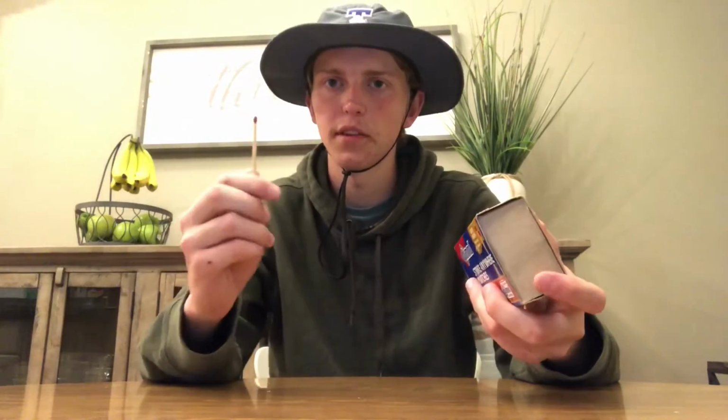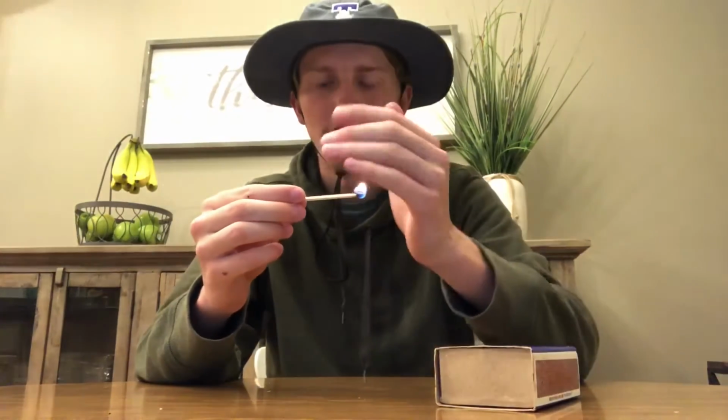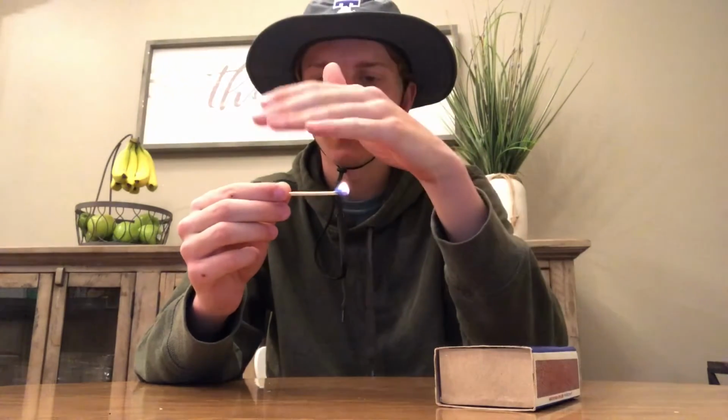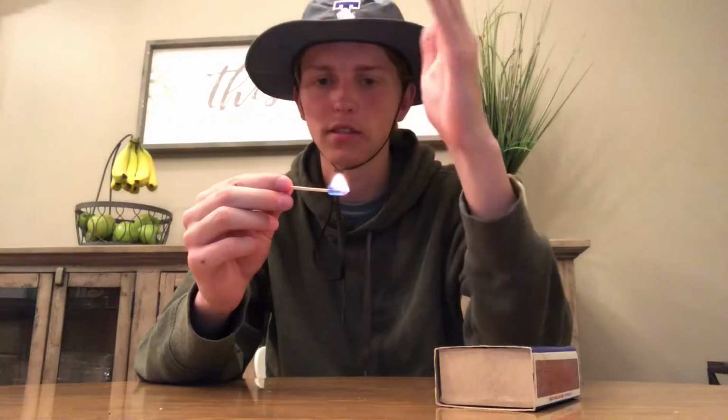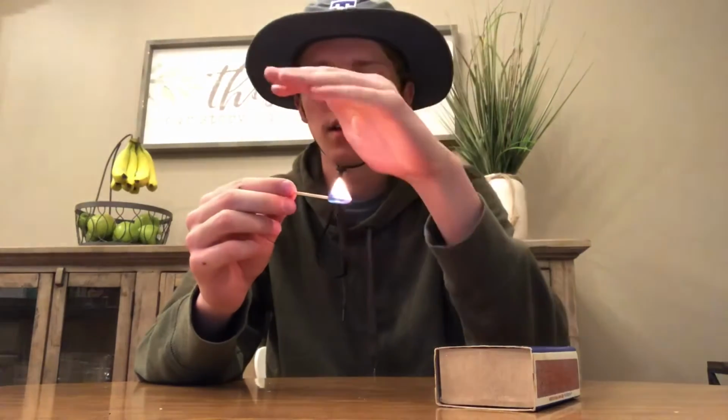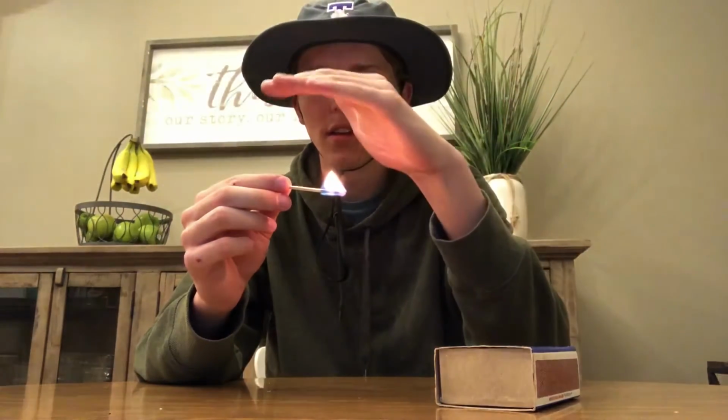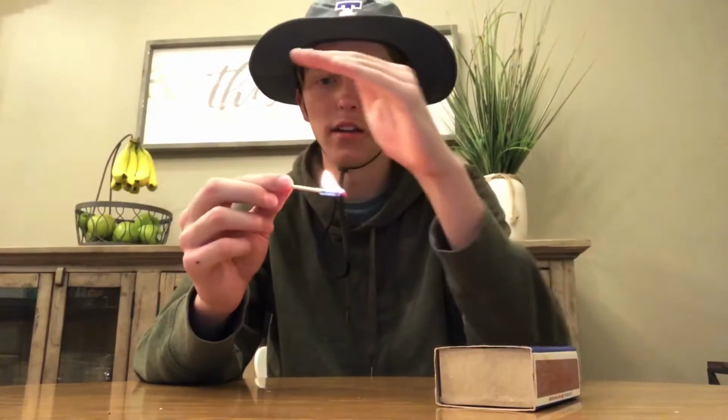The best example for this is a match. If we light this match, you'll see that we have a fire, and if you feel around the fire, it is hot. It is kinetic energy. Thermal energy is always kinetic energy because you can't store heat. It is always going to be there, and it is hot, and there's a lot of energy with this fire.